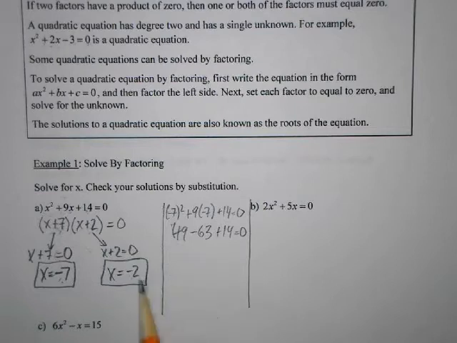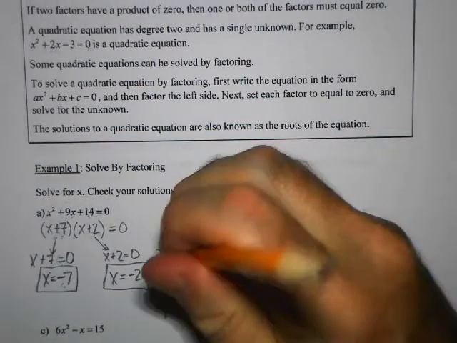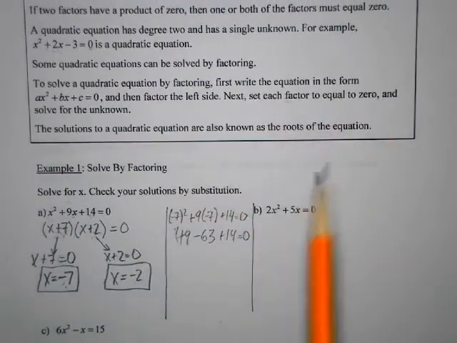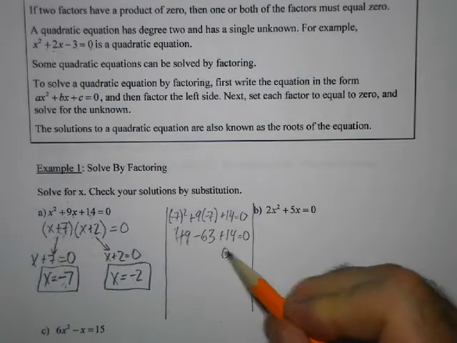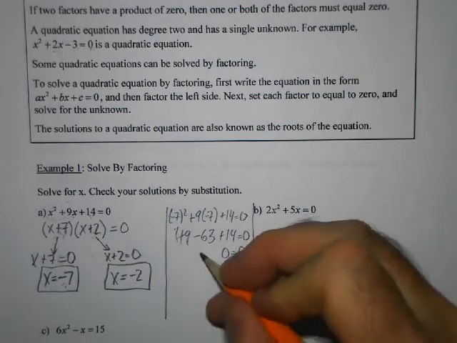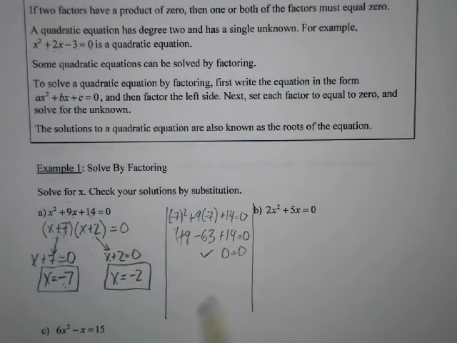And now what I do, so I don't really have to use my calculator. I've got two positive numbers, so I'm going to add them together. 49 plus 14, that's 63, and I've got my one negative number, negative 63, and you can tell very quickly they cancel out, and I get 0 equals 0. So the fact that this is a true statement tells me that yes, indeed, negative 7 is a solution if I plug it back in at the beginning.